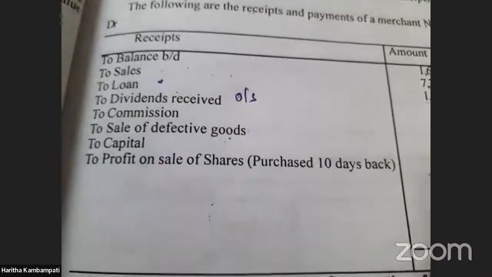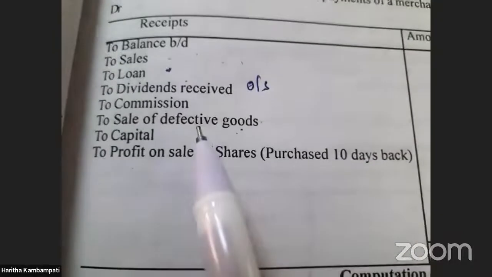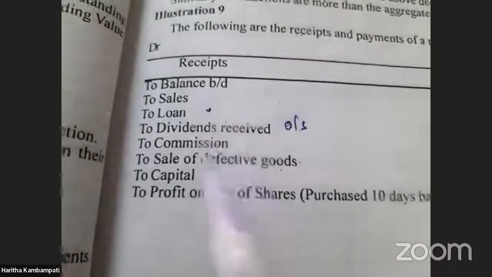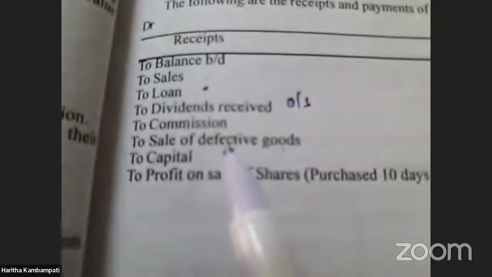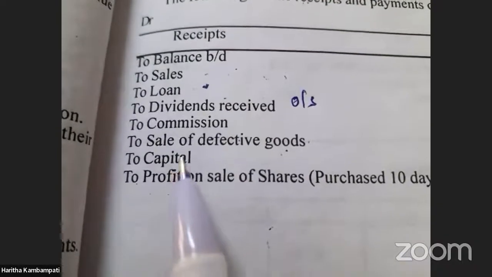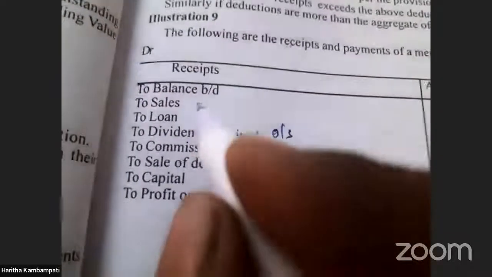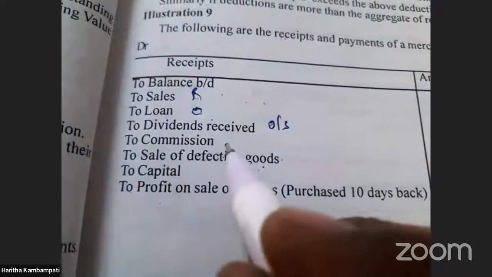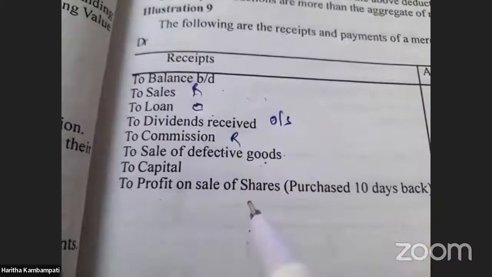Next one is this commission. You know very well, as part of business, we will be receiving commission and we will be paying some commission. So we can consider it as business income and a revenue receipt, because it is going to be received recurrently based upon the targets we are reaching. So this is a revenue receipt. Next, loan is a capital receipt. Next, commission is a revenue receipt.